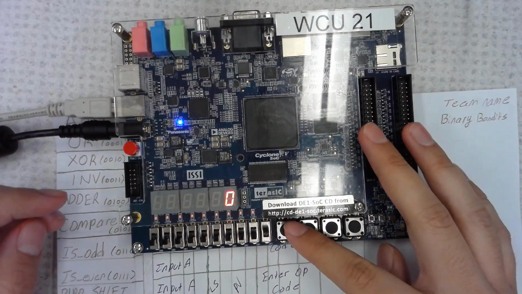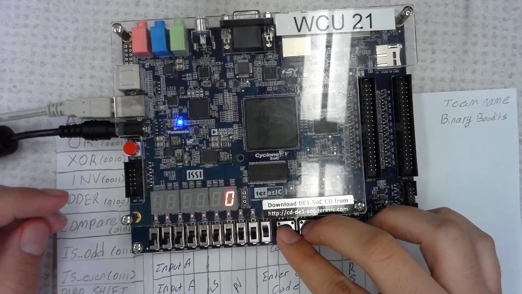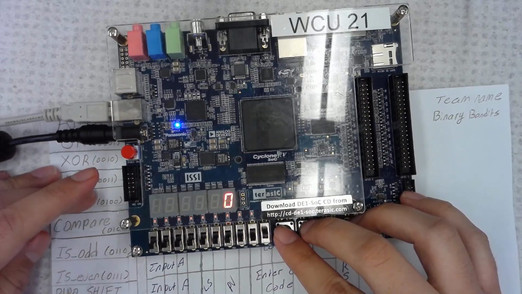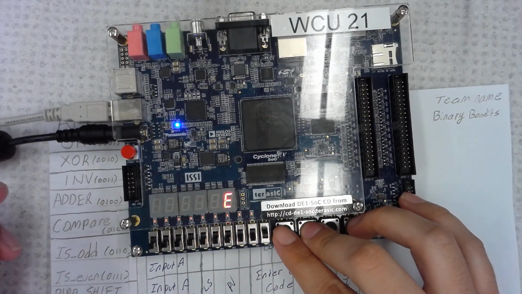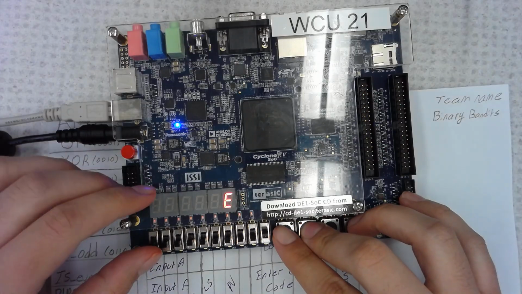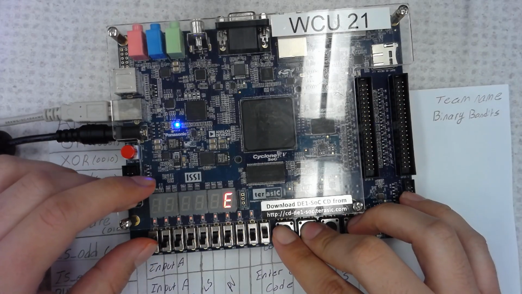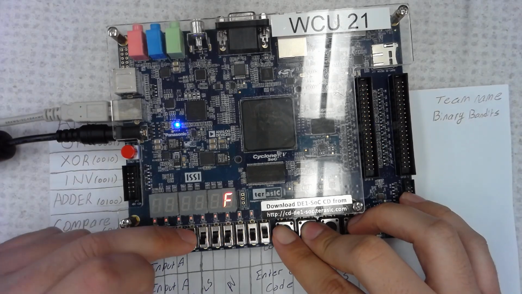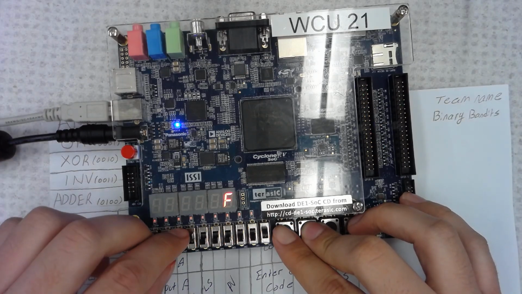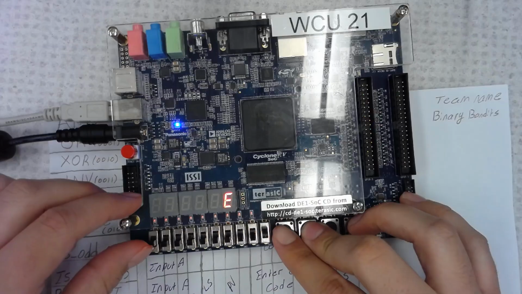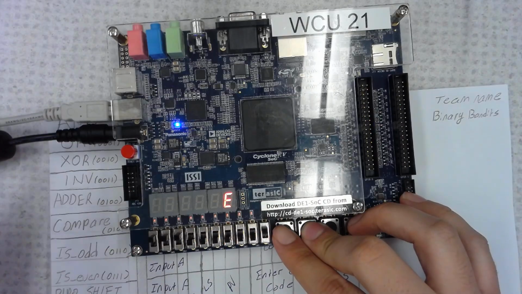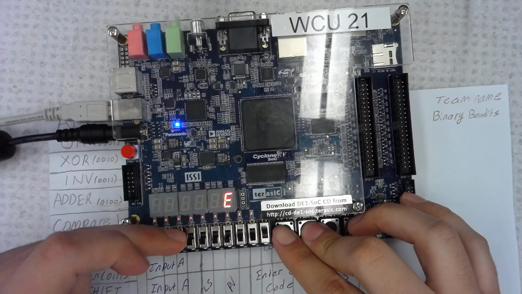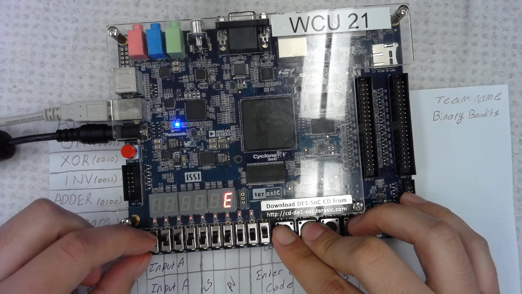For is even, essentially the same, but it's checking whether or not the value is even. So it outputs an E right here, because 0 is an even number. And also we have 1011. It's going to output F because the least significant bit is 1, which makes it an odd number. We also have 111, which is even because this would be 8 plus 4 plus 2, which is an even number.